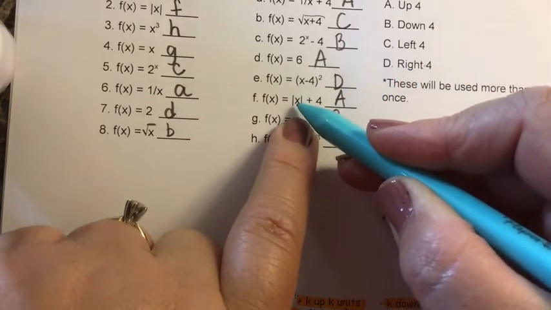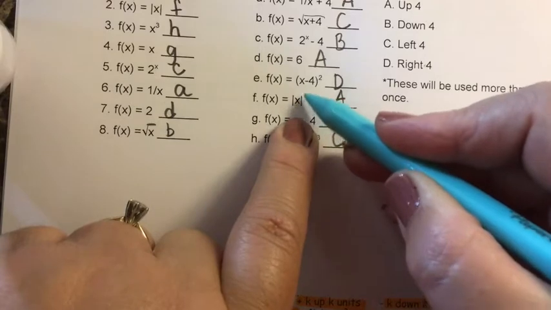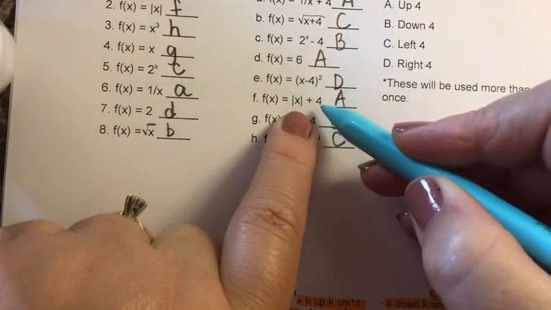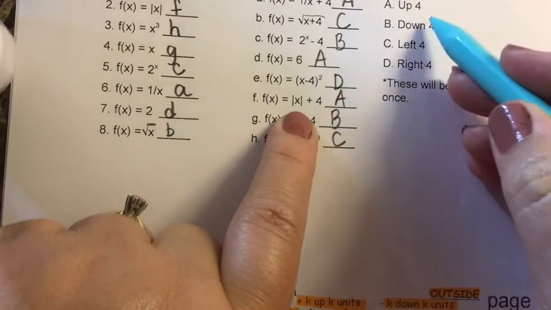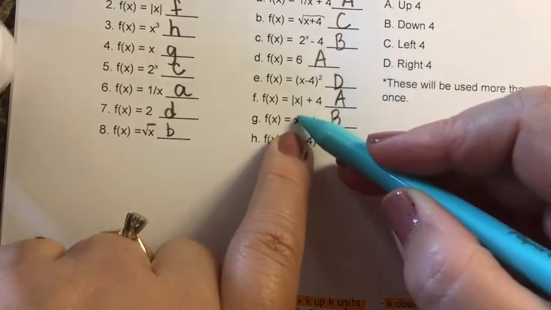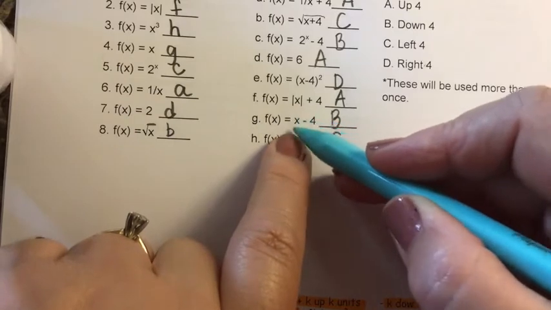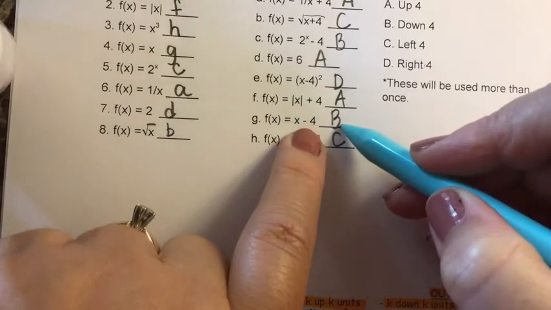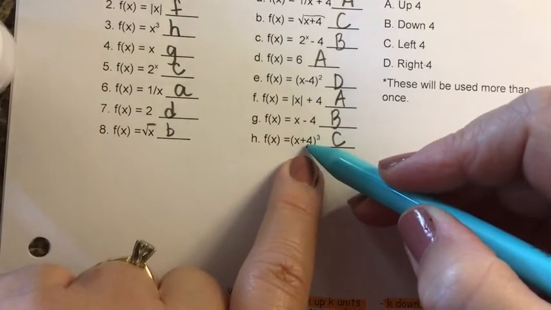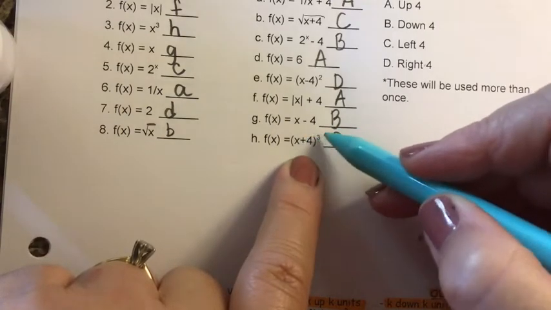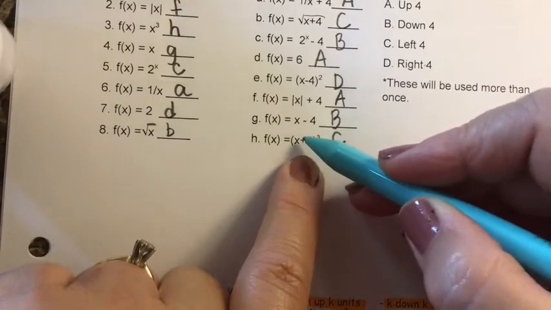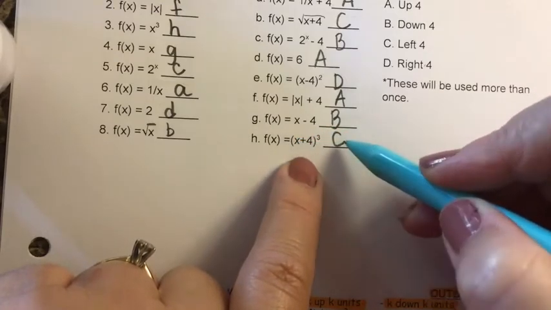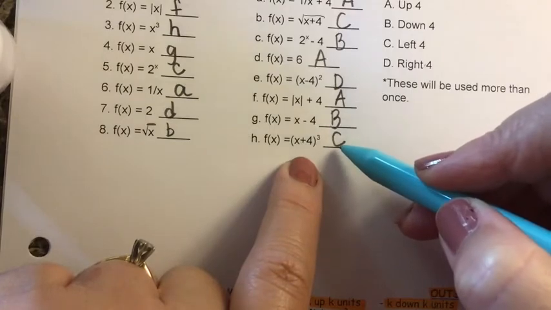Here's absolute value function. The absolute value is still alone inside. The plus 4 is outside. So plus 4 on the outside means up 4. This is a linear function. My x is alone inside. Minus 4 would be down 4. And the final one, this is a cubic function. Plus 4 inside with x means I have left 4.